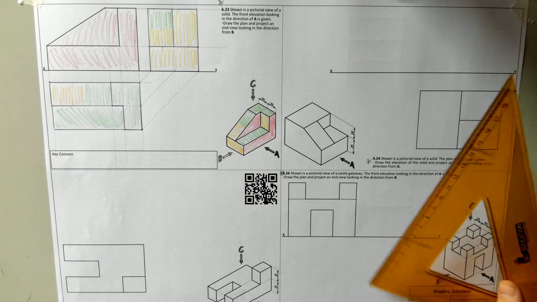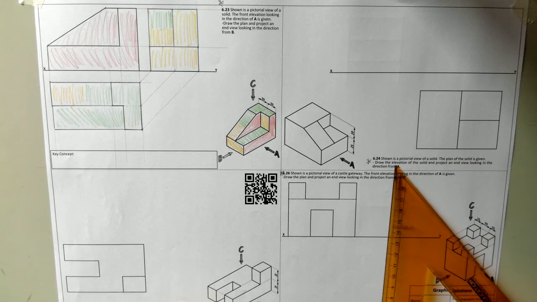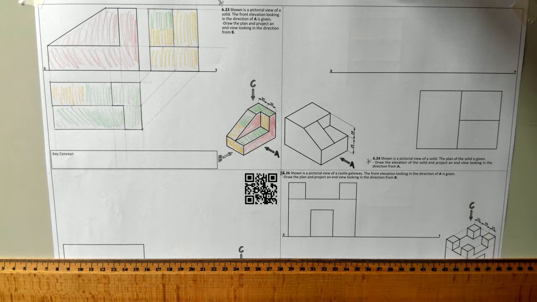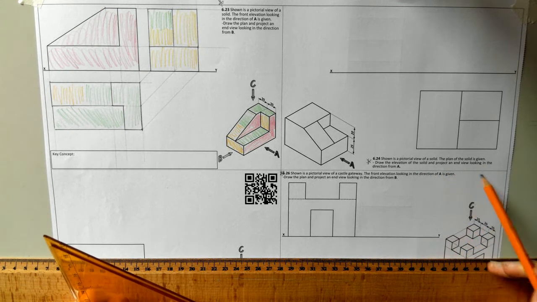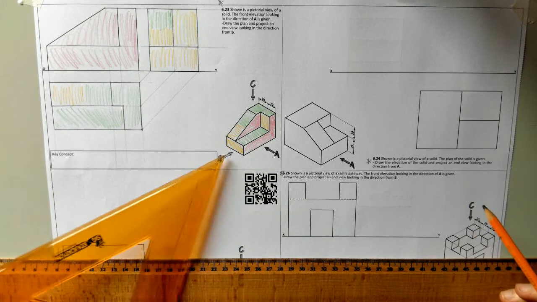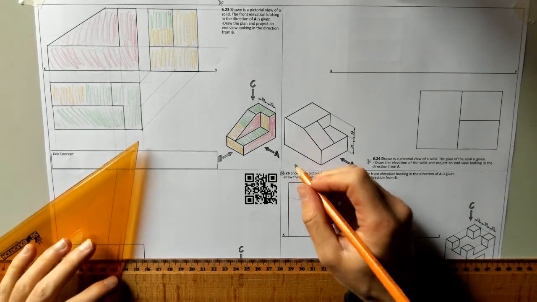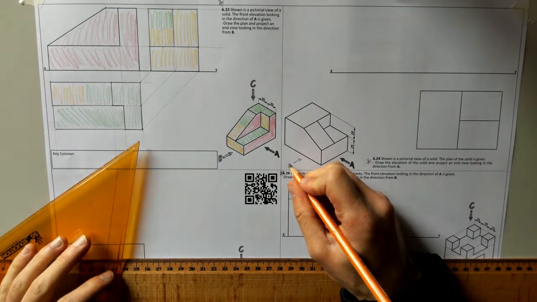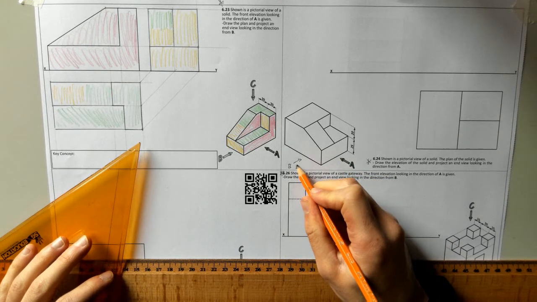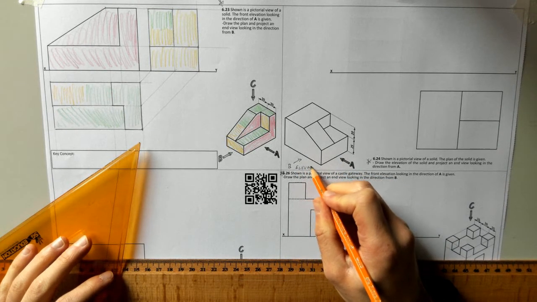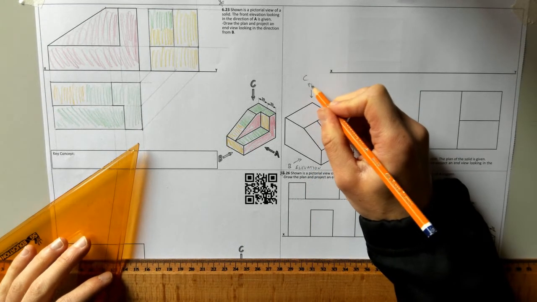The next one, shown as a pictorial view of a solid. Sorry, no, 6.24 was the next one I wanted to do. So shown as a pictorial view of a solid. The planned solid is given. Draw the elevation of the solid and project an end view looking in the direction of arrow A. So we must draw an end view looking in that way. So what we could say is, this arrow here, we can call that B. That's going to be, if that's our end view, this is going to be our elevation. And if we look down on top of it, we can call that C. It's going to be our plan view.